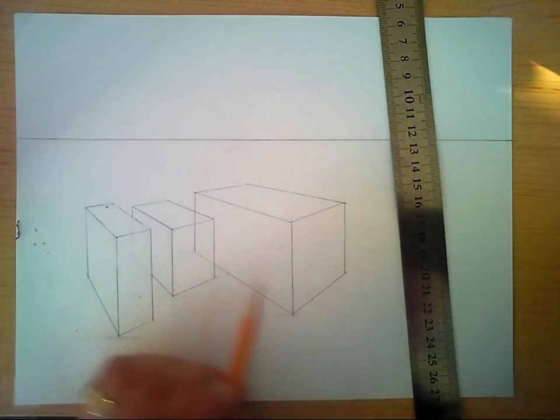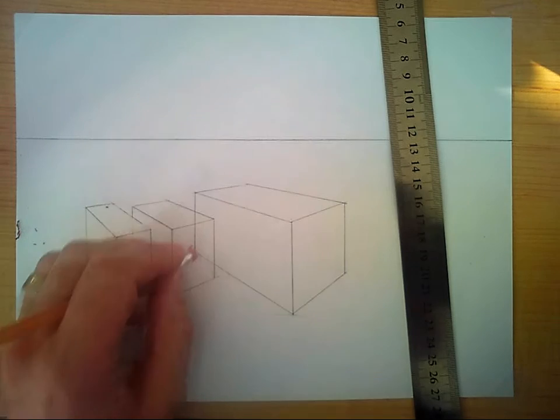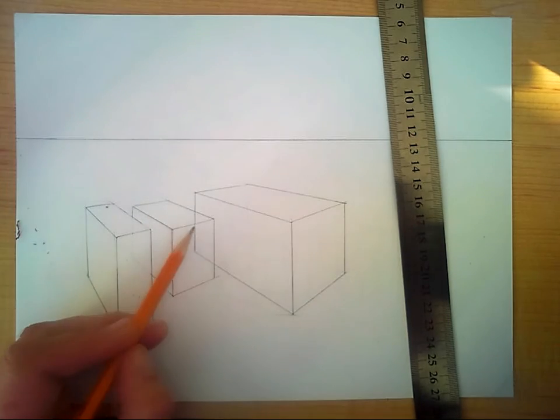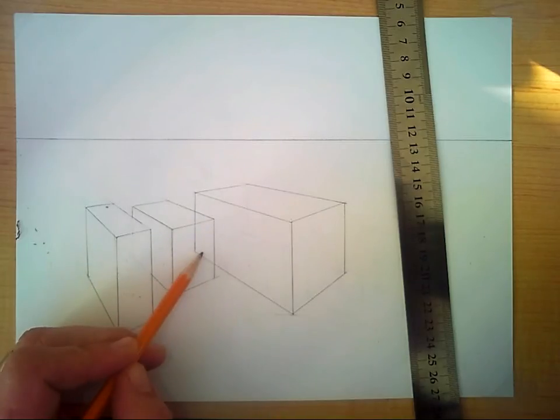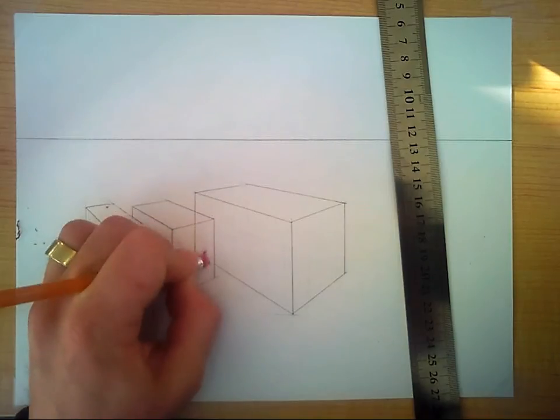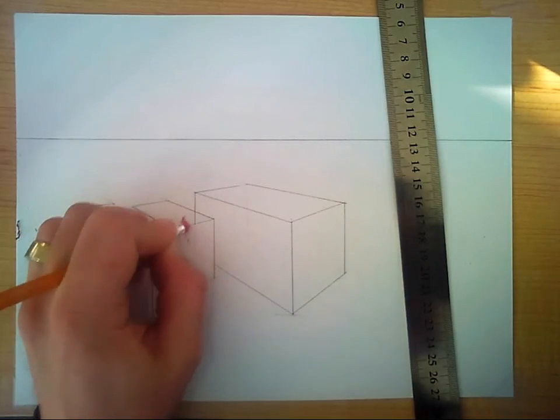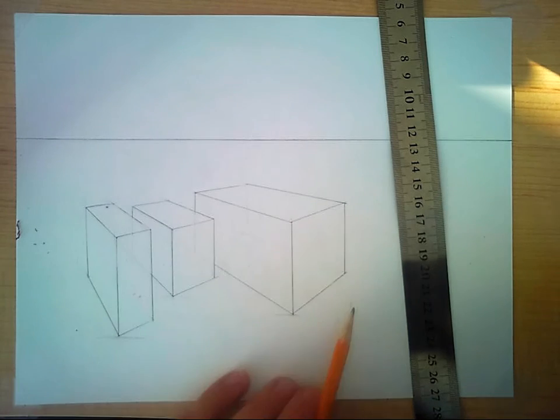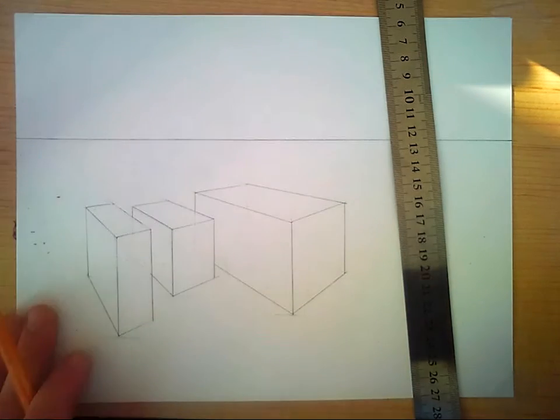So if you take into account the whole footprint of that box, it would seem that this one starts behind and juts further forward. So using that information, we're going to erase that one going back in space.